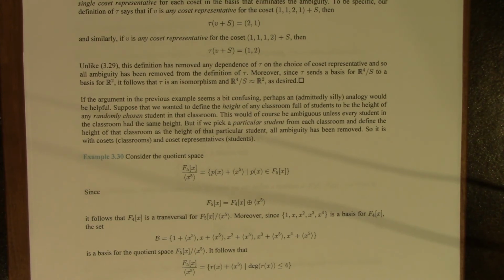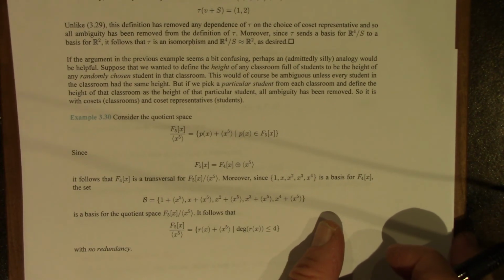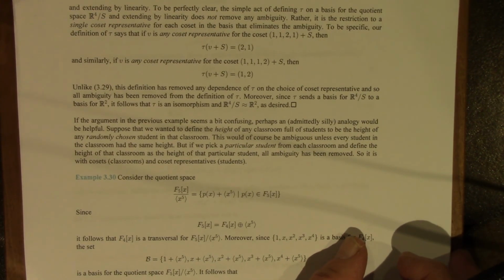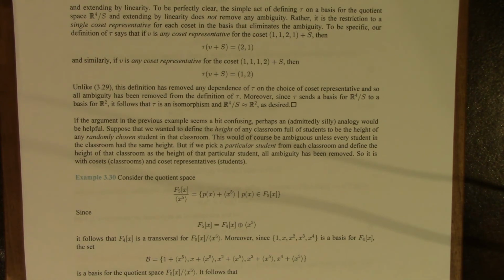We've got to pick a single coset representative for each coset. Then we can define a function using that coset representative. We're using a transversal. But we use a subspace transversal, so we can use a basis for that subspace, and therefore we have the fundamental theorem of linear transformations at our disposal.